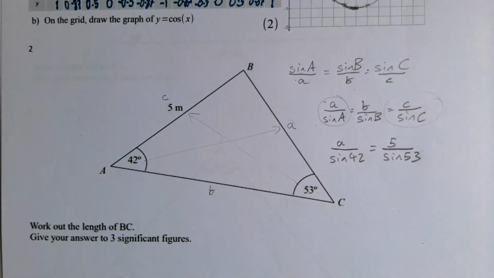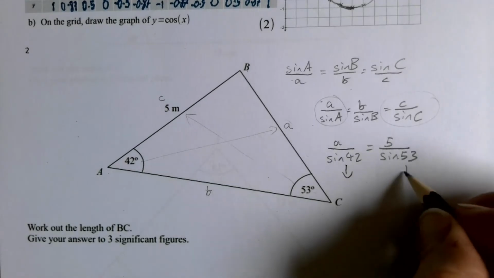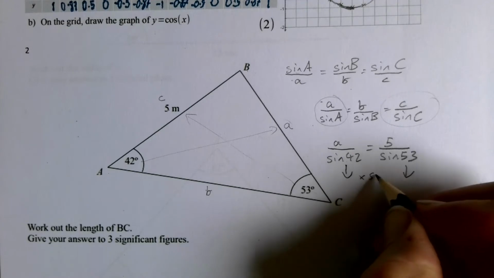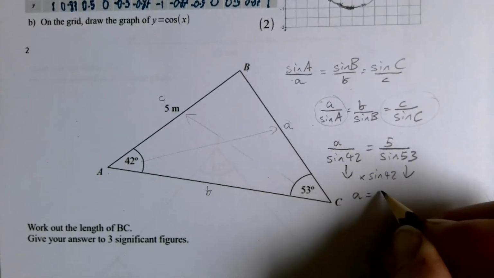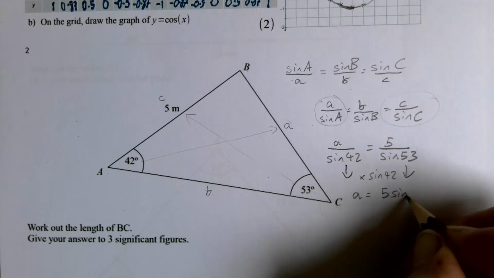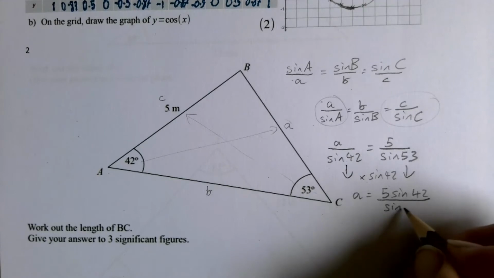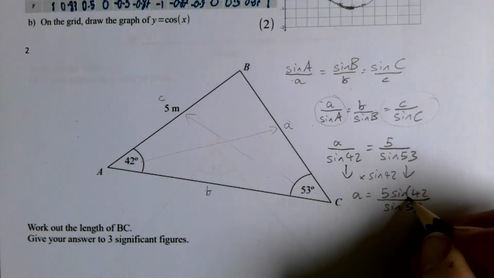And now I just need to rearrange this to make a the subject, which I can do by multiplying both sides by sin 42, which will give me a equals 5 sin 42 over sin 53.